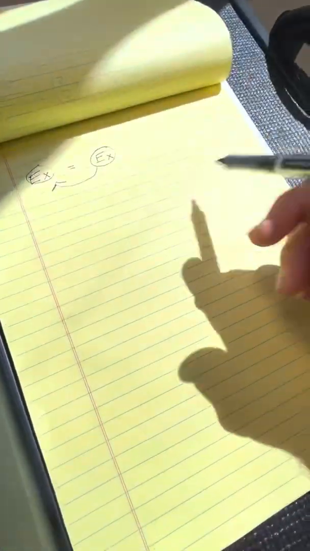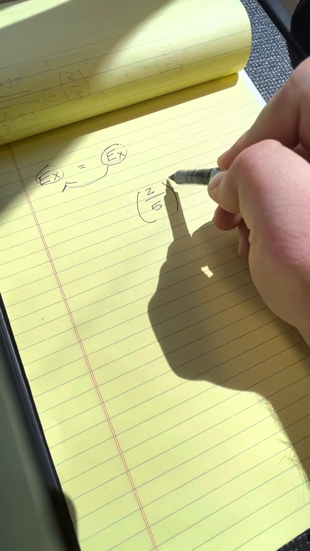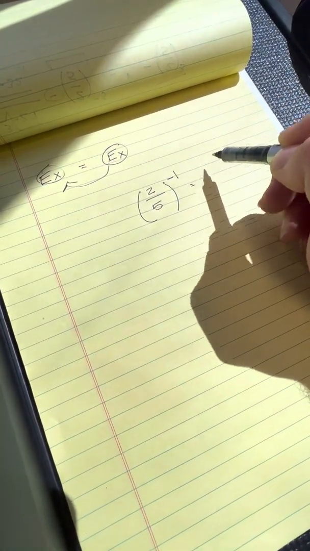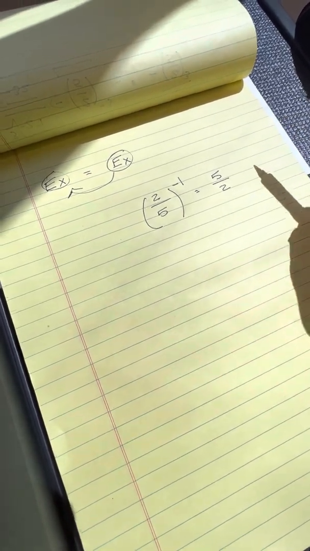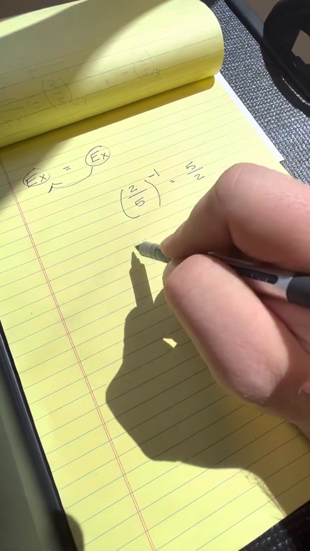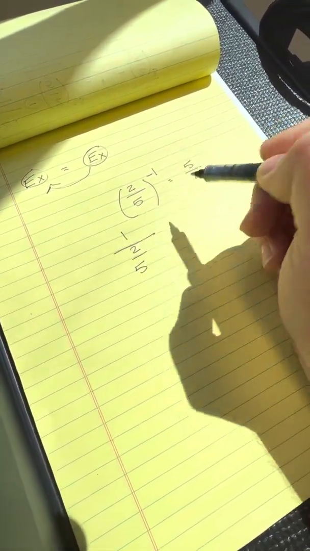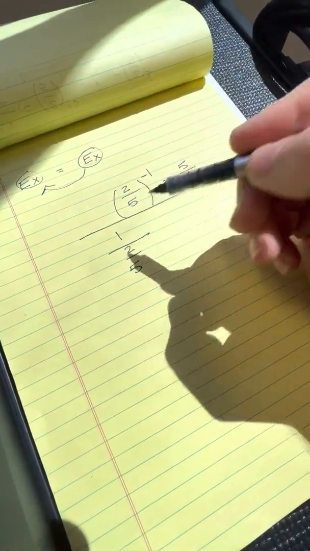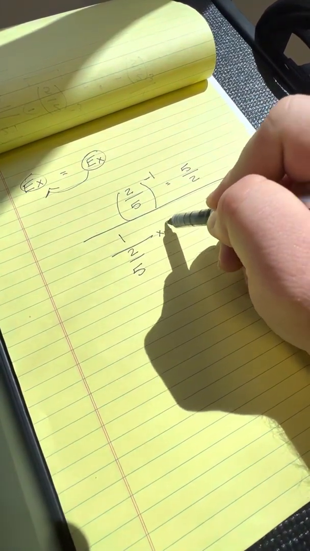So I'm just going to give a little example here. If you have a fraction like 2/5 and you raise it to a -1, a lot of people just say, oh, just flip the fraction around and make it 5/2. And yes, that does make sense. The reason is that if you take 2/5 and raise it over 1, then to convert it back, you're multiplying it by 1.